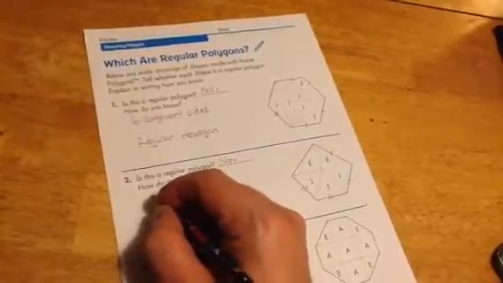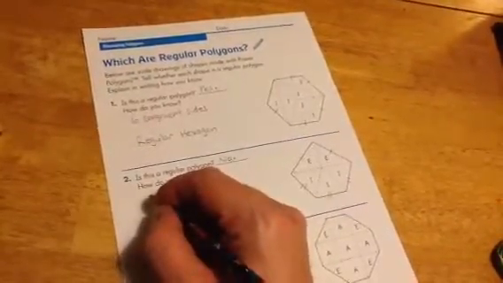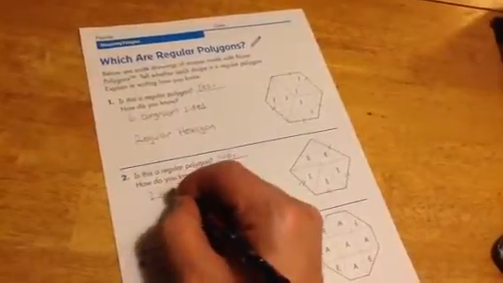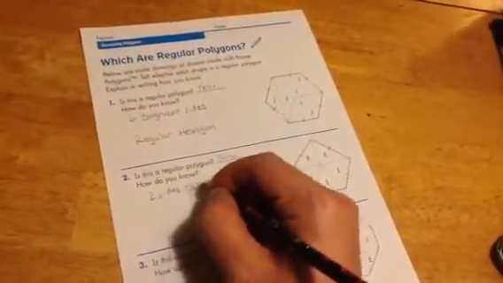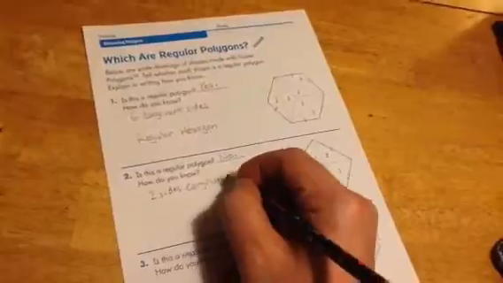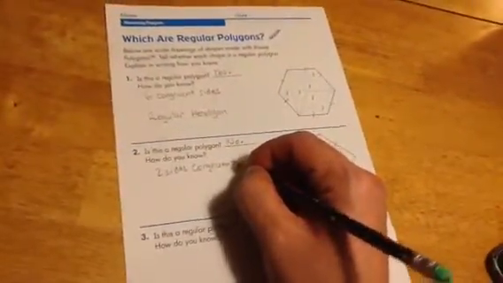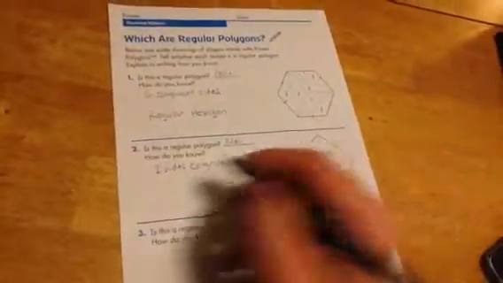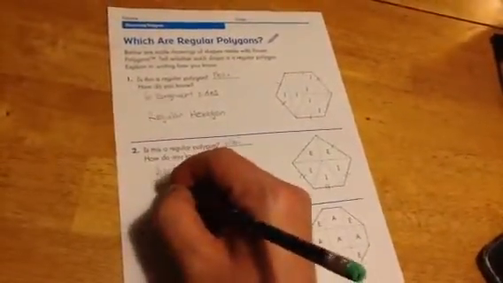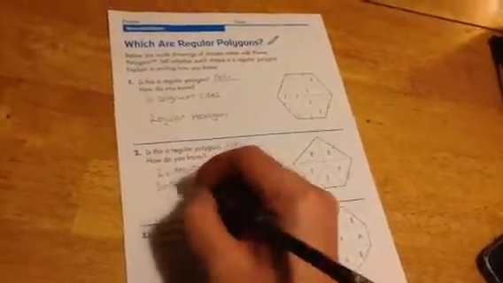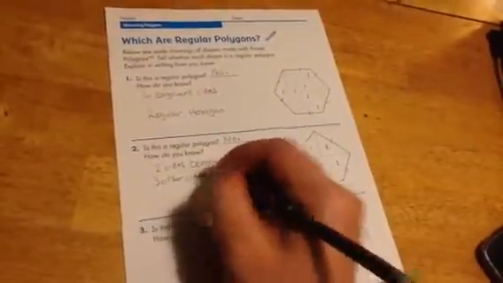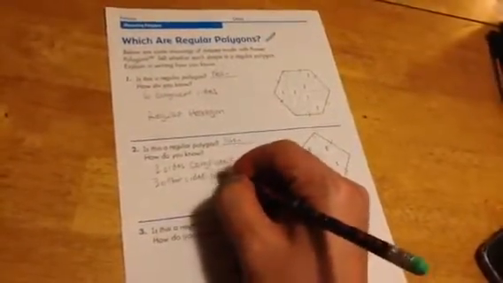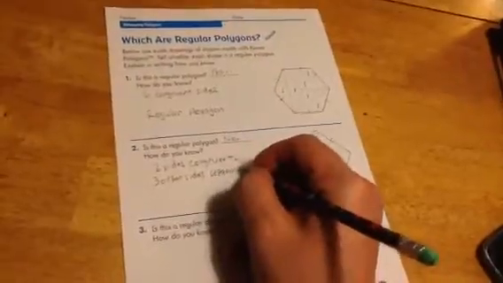So it has two sides congruent with each other, and another three other sides. Technically, you'd say separately congruent.